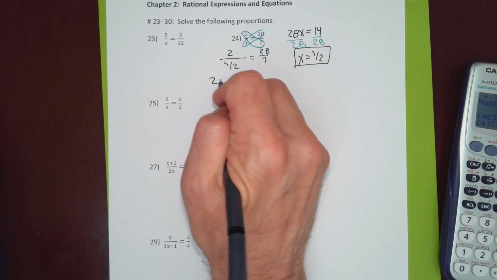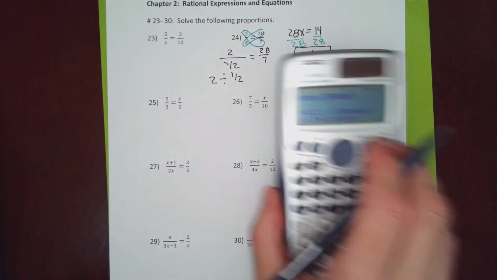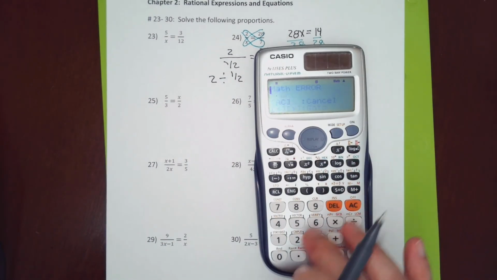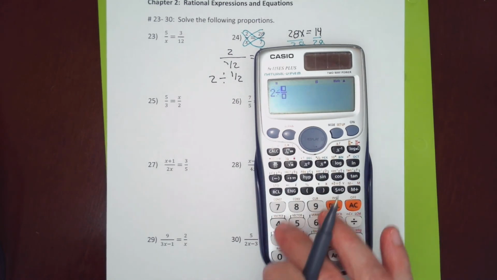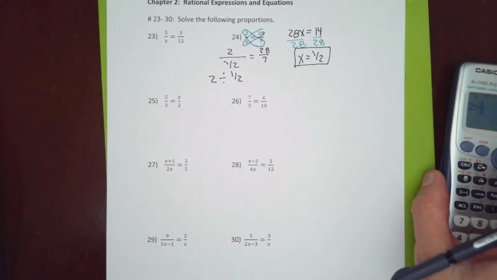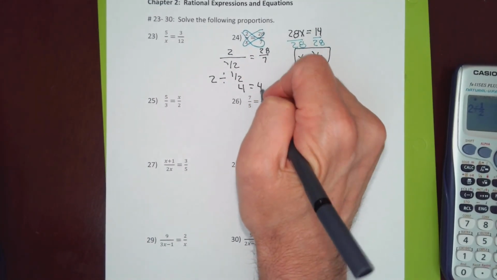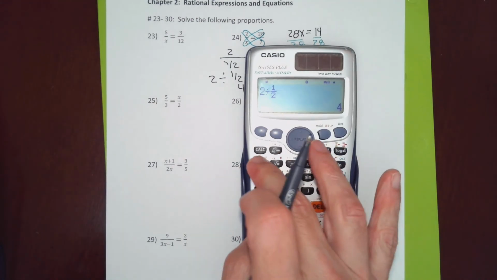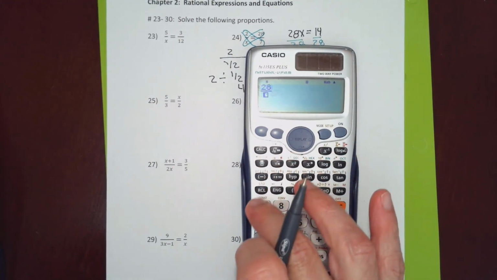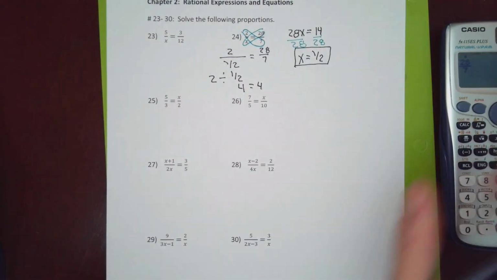So I need both sides to come out to be the same number. And on the left-hand side, if I'm checking it, those 3 layered fractions are challenging for me. So let me do the left-hand side with 2 divided by 1/2. The left-hand side comes out to be 4. And the right-hand side, I know that 28 over 7 is 4. I don't really need a calculator for that. The answer is going to check. For these cross-multiplying problems, you really don't have to check, but you can to make sure you don't make a math error, but you won't get solutions that don't check.